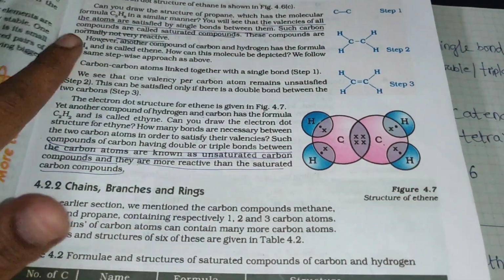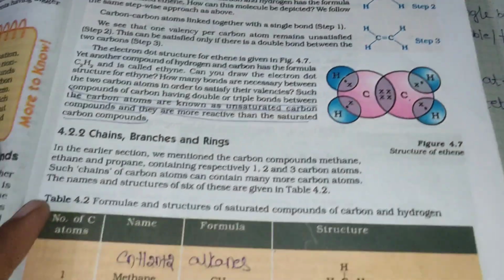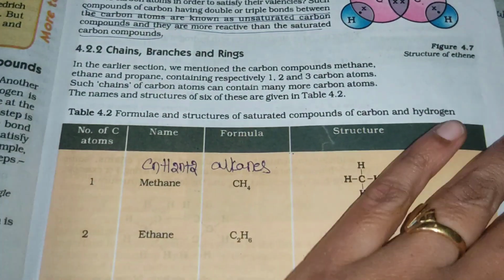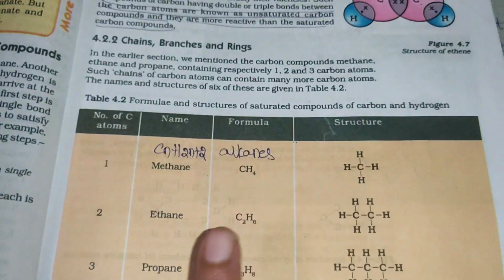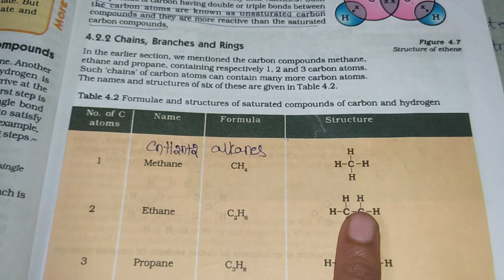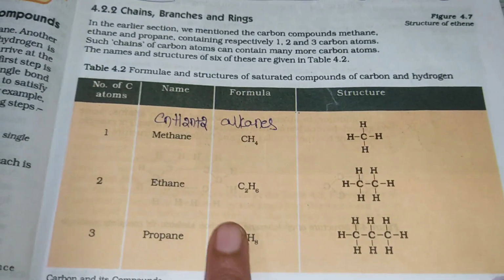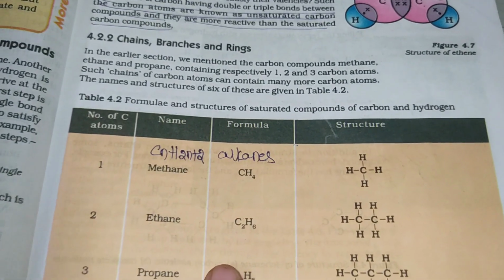So I will explain ethene and ethyne in the coming part. So don't worry, next we'll see. So already this we did. So we also understood how we can write its structure and formula also.